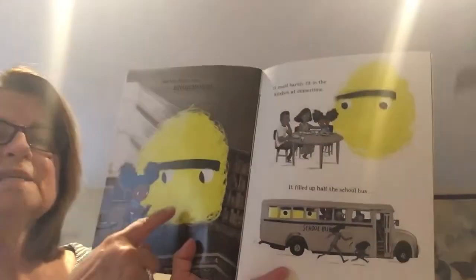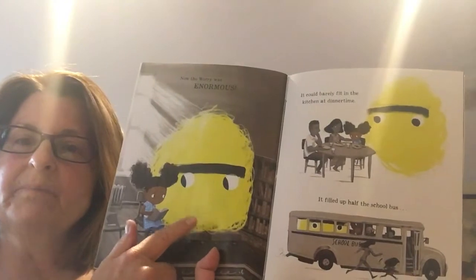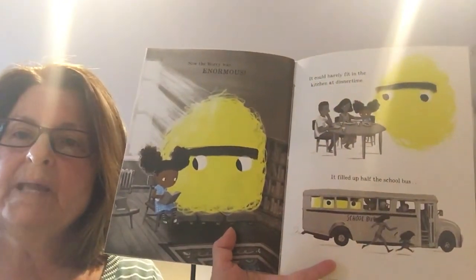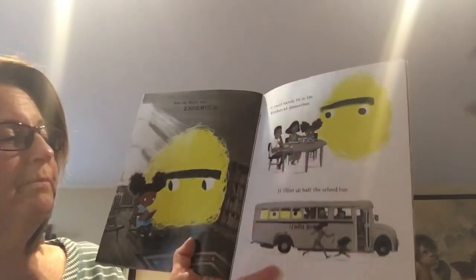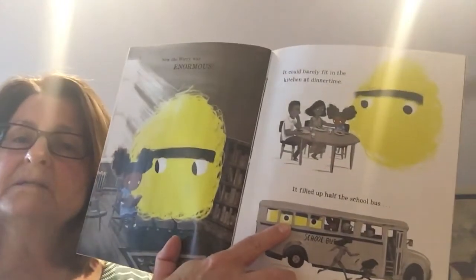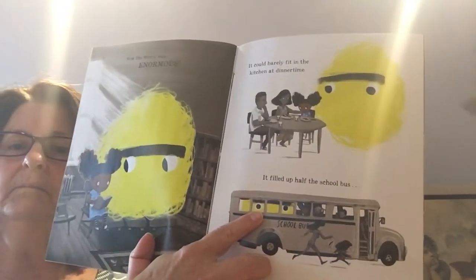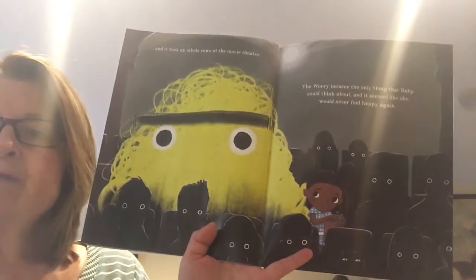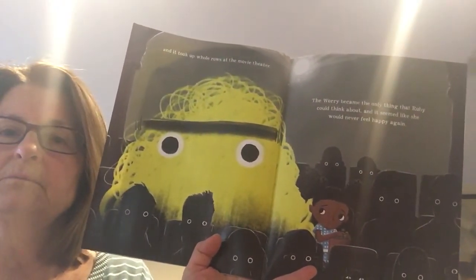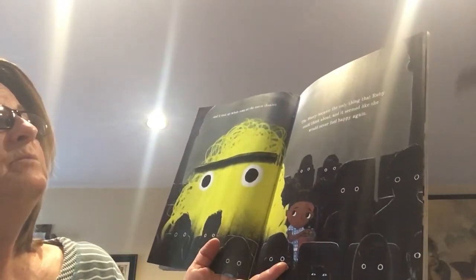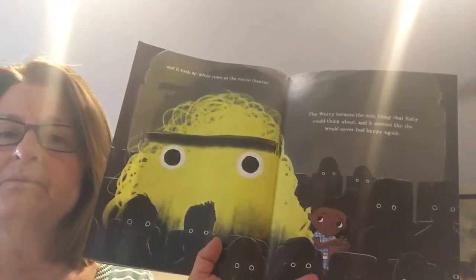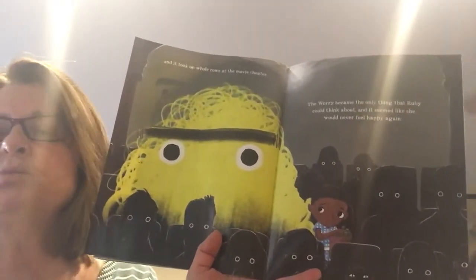Now the worry was enormous. I bet it's almost as big as an elephant. Elephants are enormous. It could barely fit in the kitchen at dinner time, and it filled up half the school bus. And it took up whole rows at the movie theater. The worry became the only thing that Ruby could think about, and it seemed like she would never feel happy again. So she had a worry, and she worried about the worry.